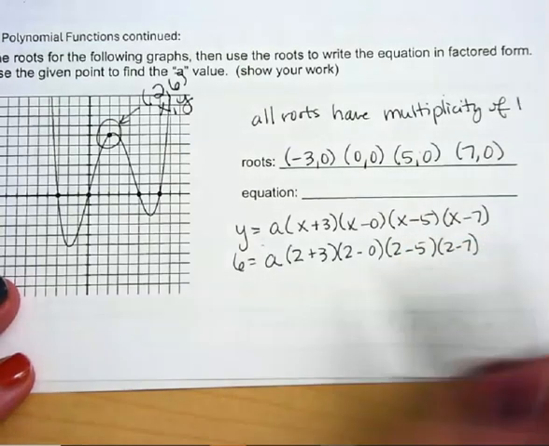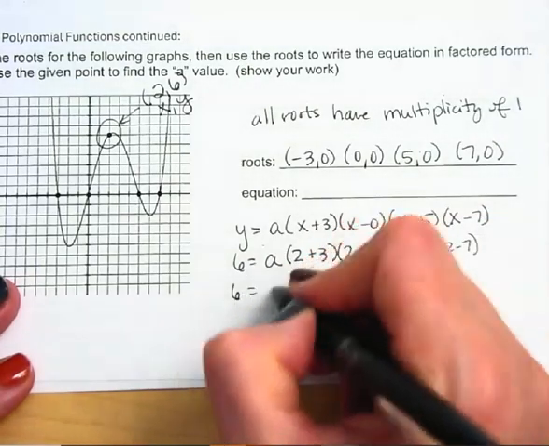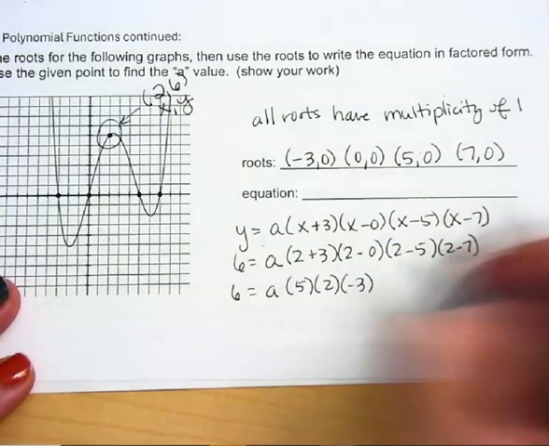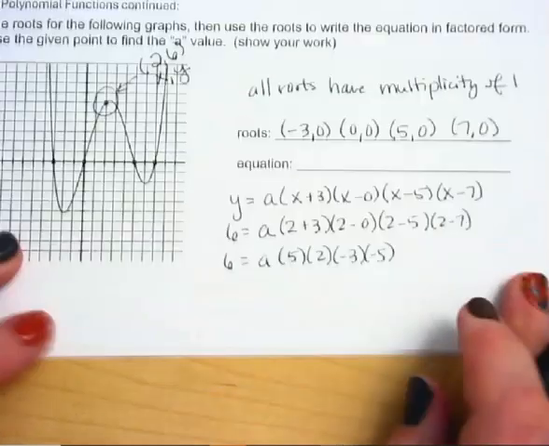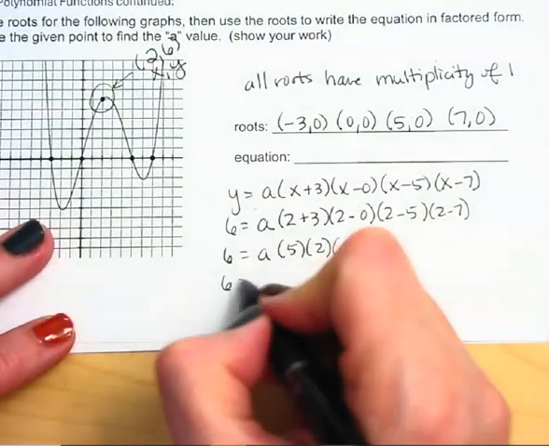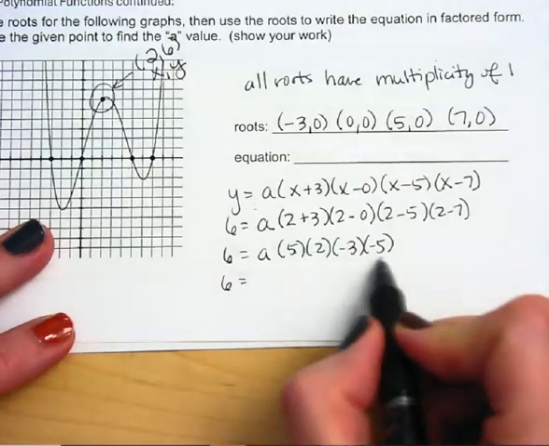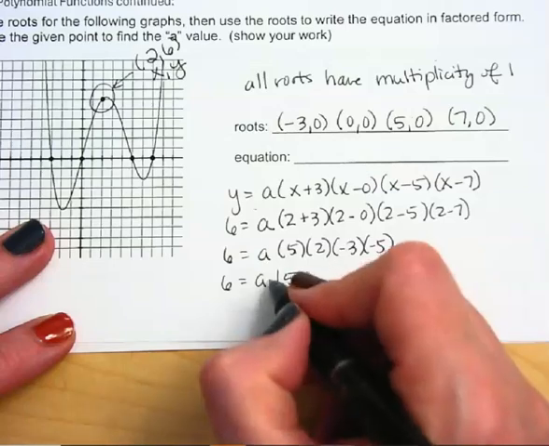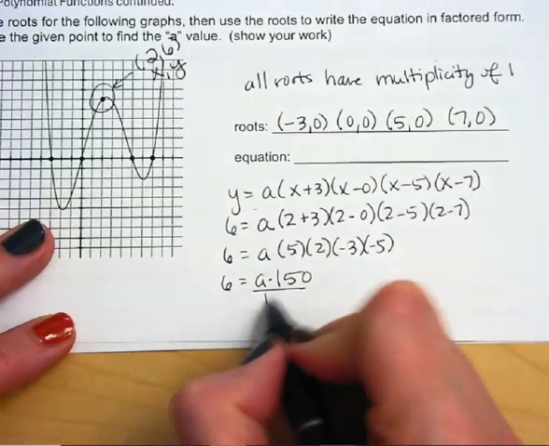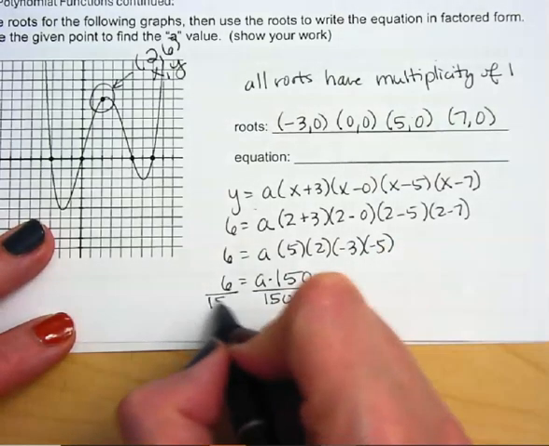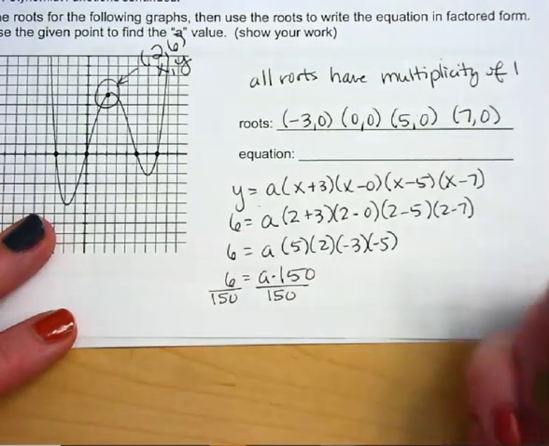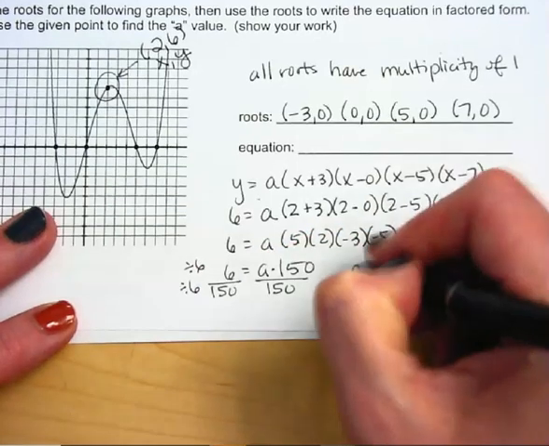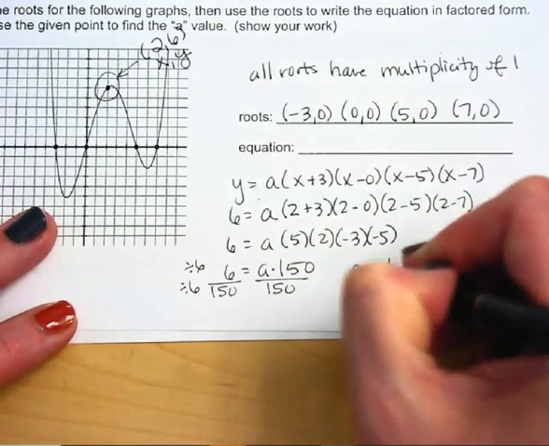Now, order of operations says we just simplify all the parentheses next. And then I'm going to multiply 5, 10, negative 3, negative 5. That is 10 times 15. Positive, so it'll be 150. Divide by 150. Simplifying the fraction, you can divide 6 out of both of those, and that's going to give me a is 1 over 25.